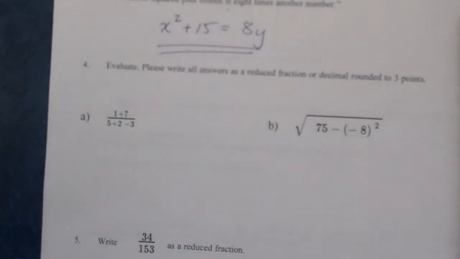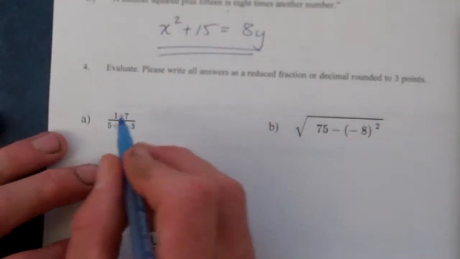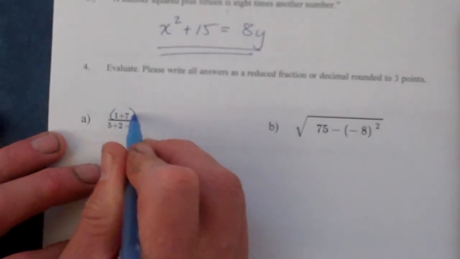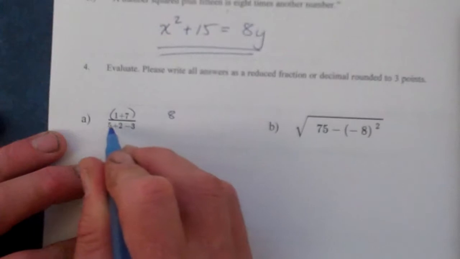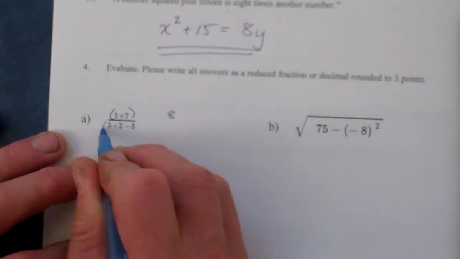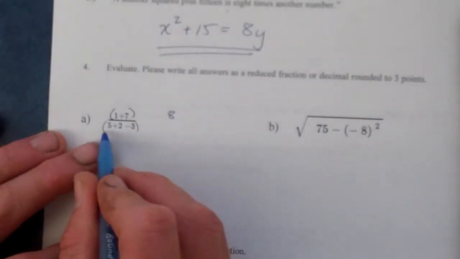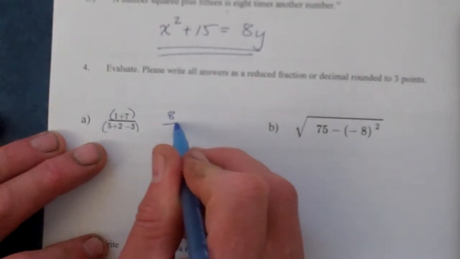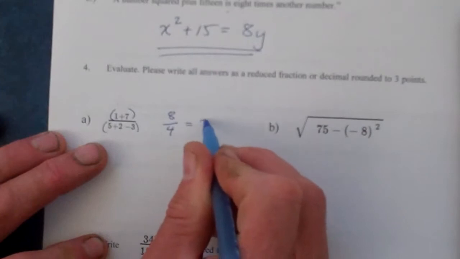Please evaluate. Okay, write all answers as reduced fractions. Really, you're going to think of this line here, this bar, as a grouping symbol. 7 plus 1 is 8. And then over, group this, we're just doing PEMDAS. This is left to right. 5 plus 2 is 7. 7 minus 3 is 4. 8 over 4 equals 2.